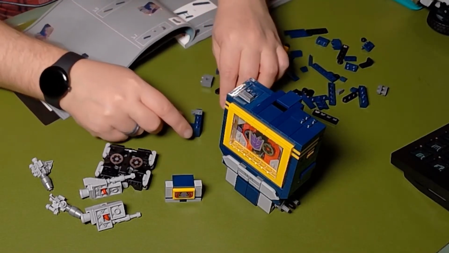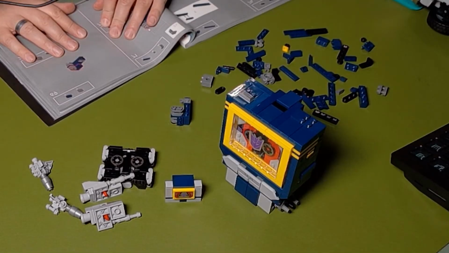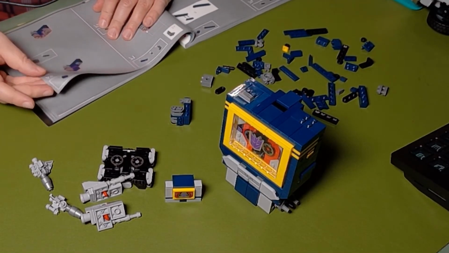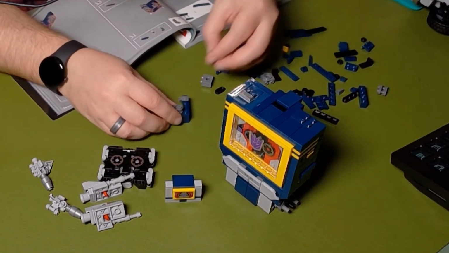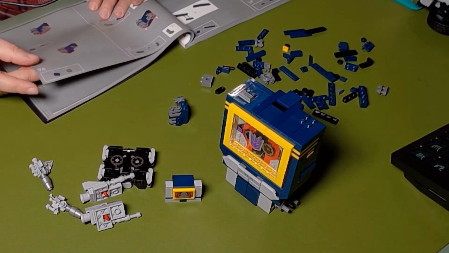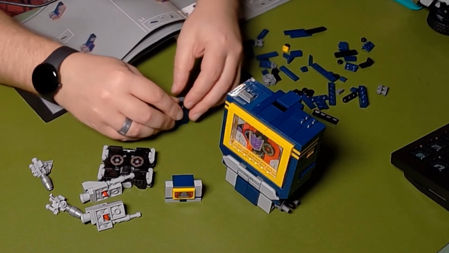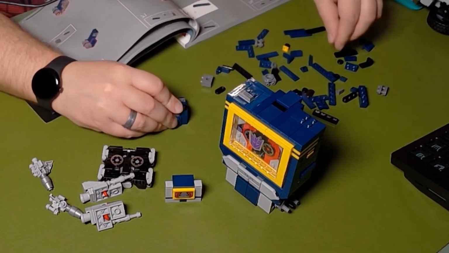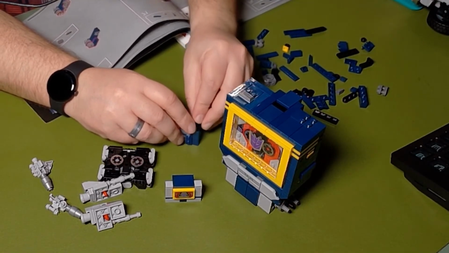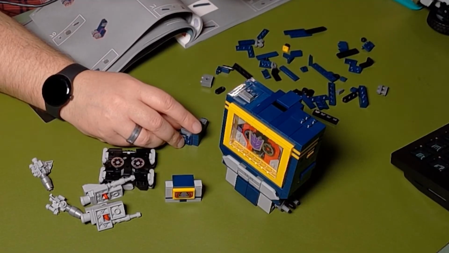And now I top this with another one of these, and the glare's getting me too. Like that. With the piece like that, with this, and one of these.